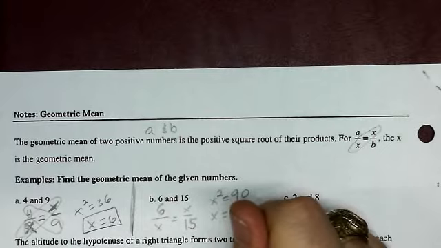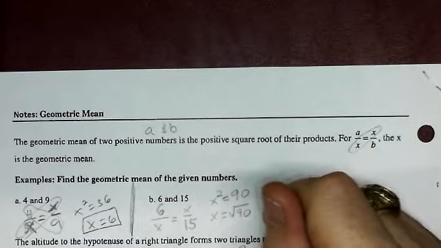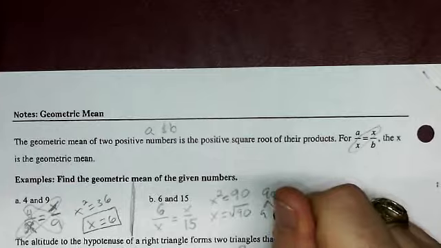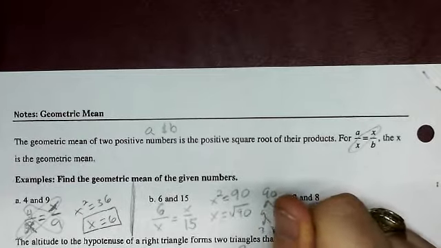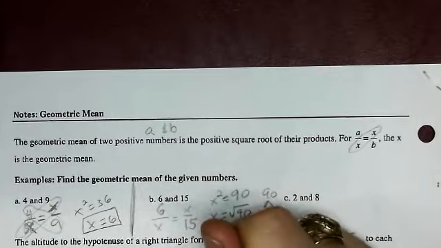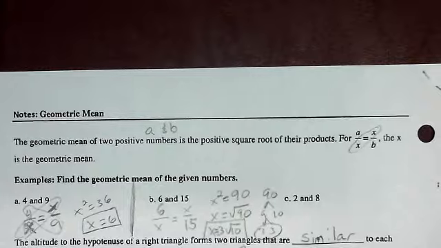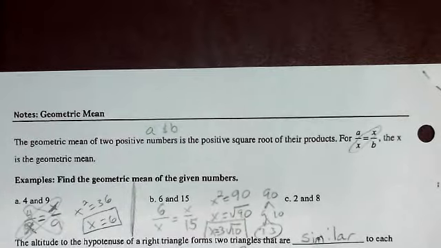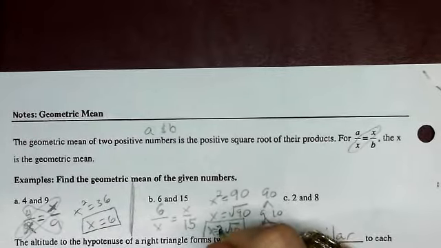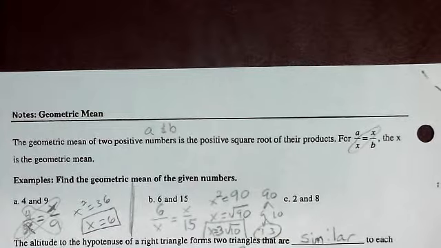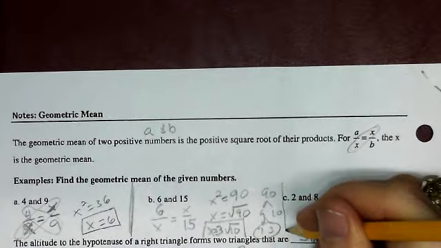Well, x would be the square root of 90. And if we split 90 up, we get 9 and 10. 9 is 3 and 3. And so x is 3 root 10.